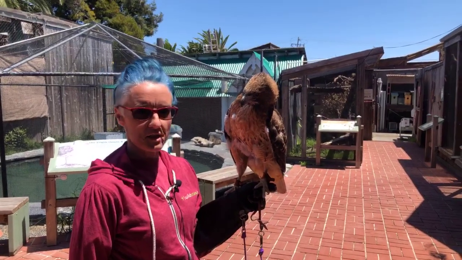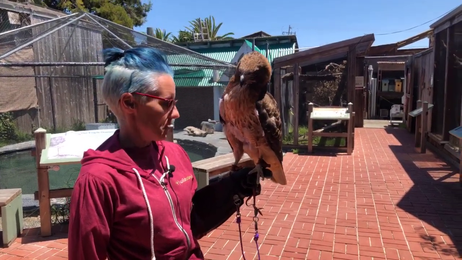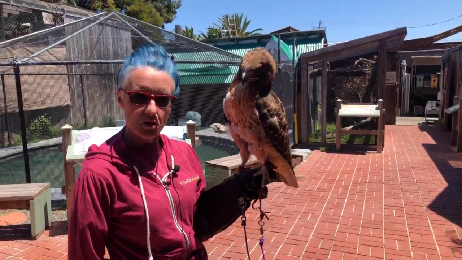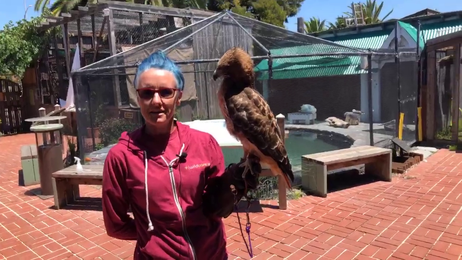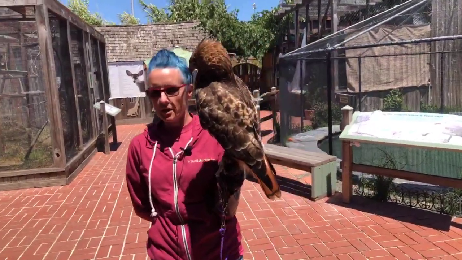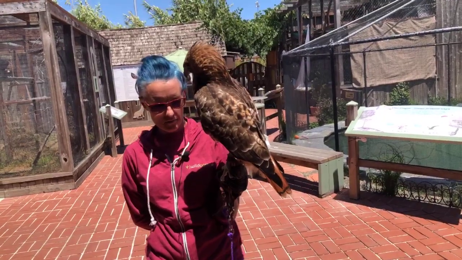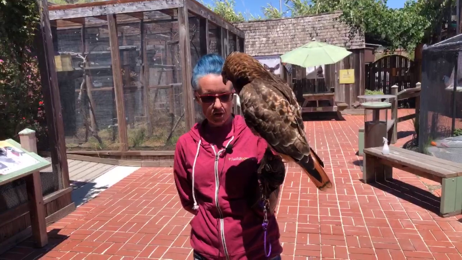So the very first thing that you identify with a red tail is that red tail. They usually get that when they go into adulthood, and so it's a nice rusty red tail right there. Back around here so I can see that. And that can either have a bar or a couple bars going up it. So that's the most noticeable feature of a red-tailed hawk.